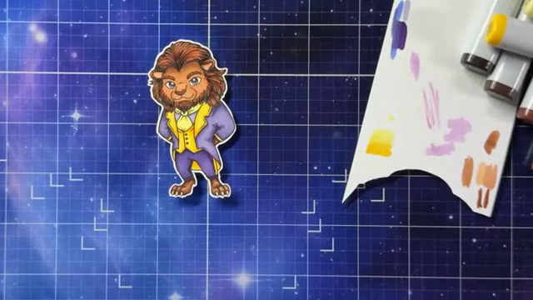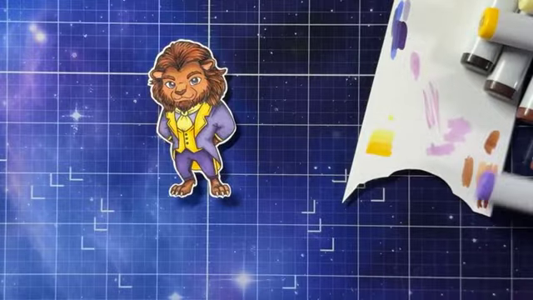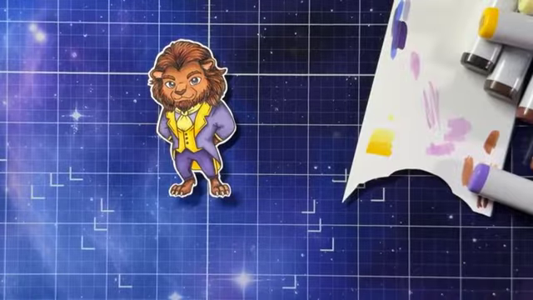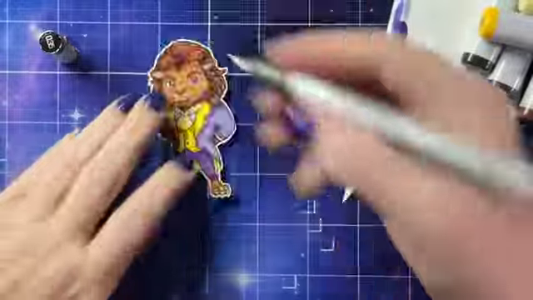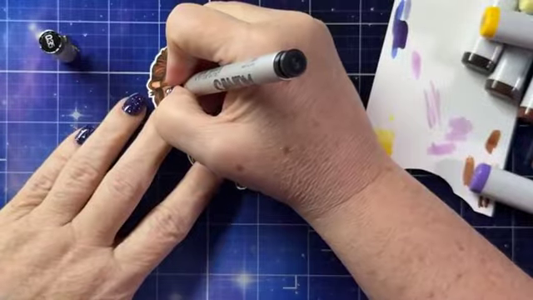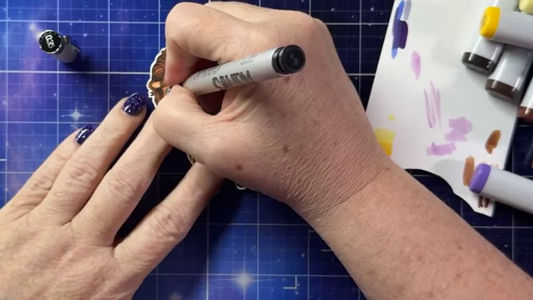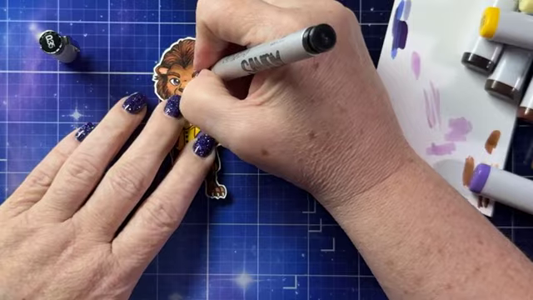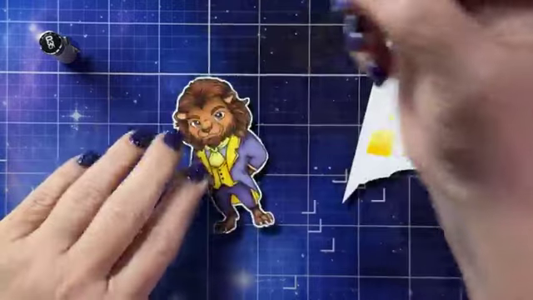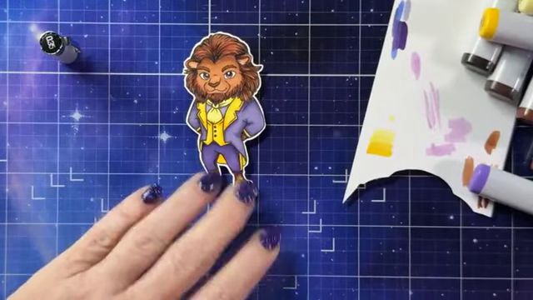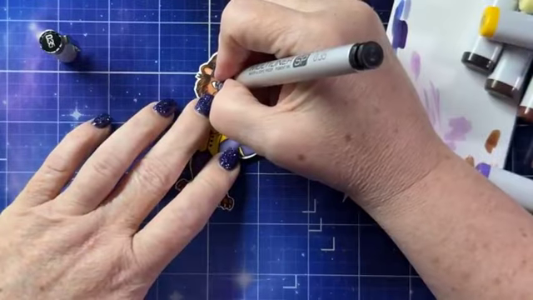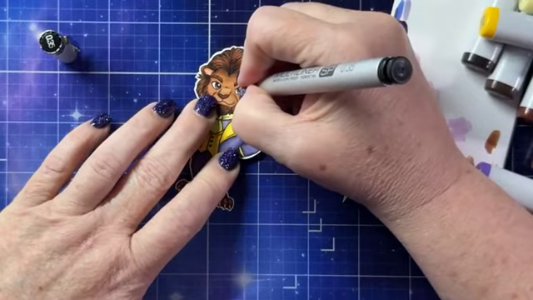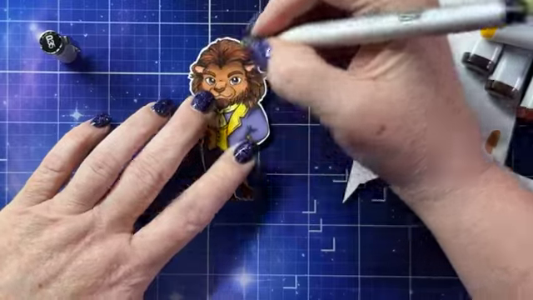So you guys know what's next. If you're watching me all the time, you know exactly what's next. You could probably guess. I'm going to grab my multi-liner so I can make the eye darker, because I just don't think the Memento darkens the eyes enough for me, so that makes his eyes stand out just a little bit more. I really like that, so I make sure I do that every time.